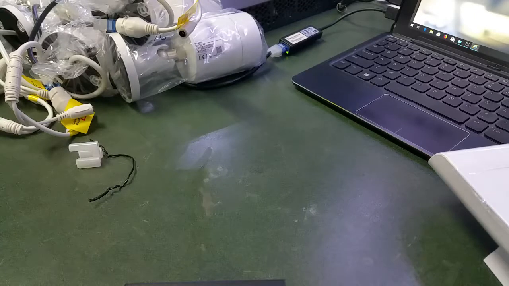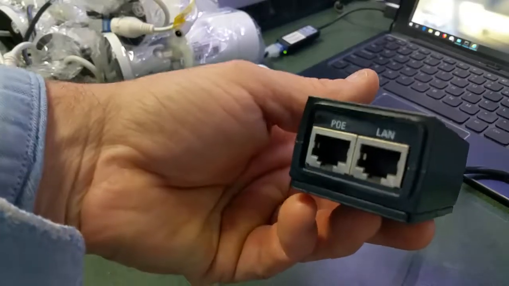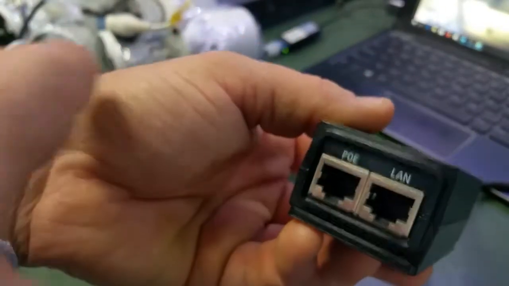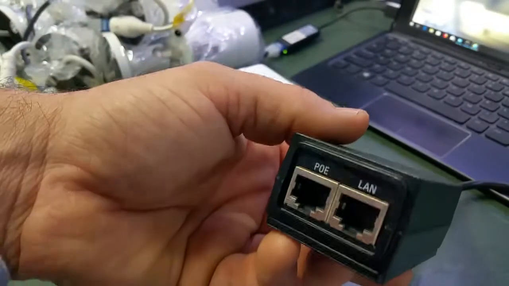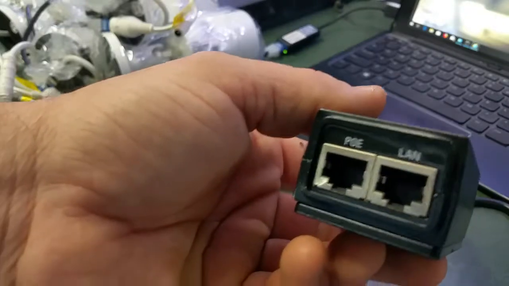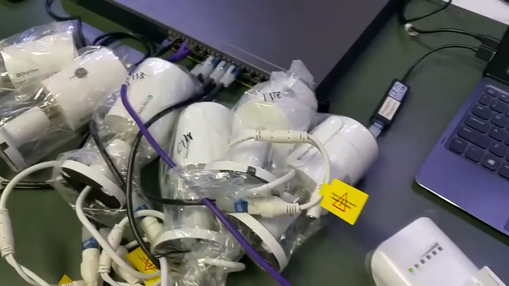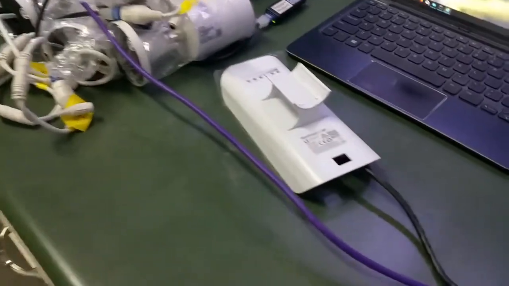Alright, so I'm going to get these two connected, and then I'm going to show you about the connection. My cord's a little short, but anyways, PoE port will go to the antenna, the LAN port will go to your network switch or router, whatever you're using. Alright, I have this one connected to the switch, and we're powered up, and I'm going to get the other one ready.